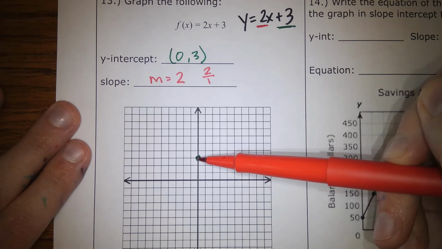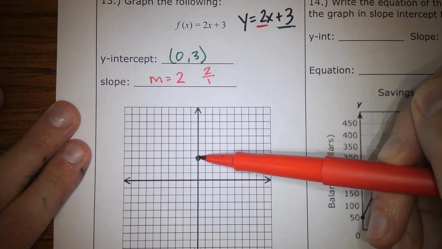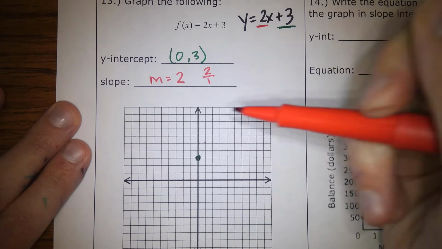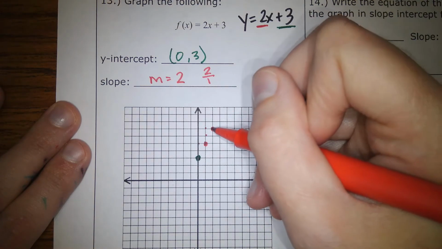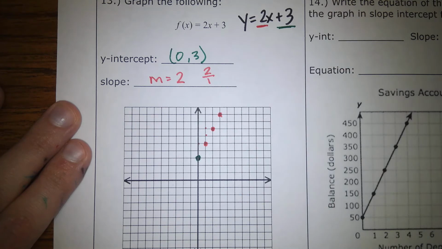So begin with b, move with m. So we go up 1, 2, we go over 1, up 1, 2, over 1, up 1, 2, over 1. Our rise over our run.